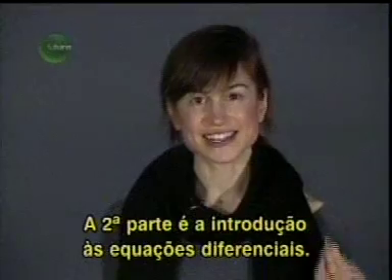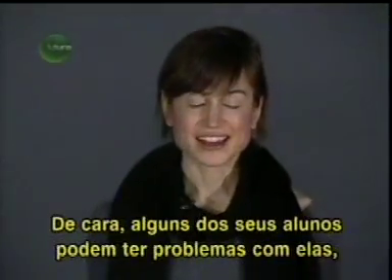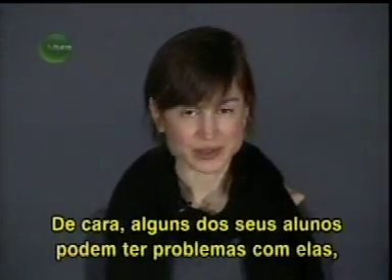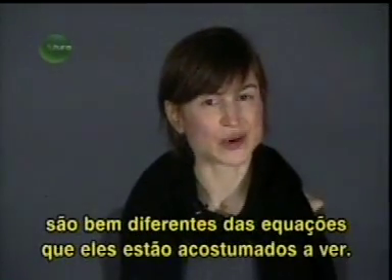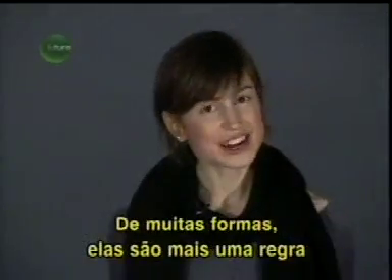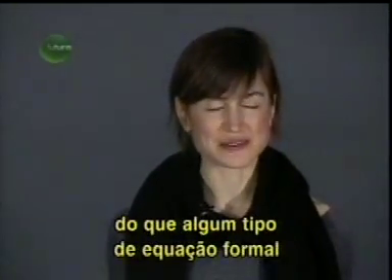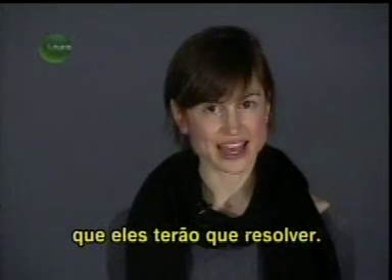Part two is the introduction to difference equations. Now, right away, some of your students may have trouble with this because a difference equation is very different than the kinds of equations they're probably used to seeing. In a lot of ways, it's more like a rule and kind of a formal equation that they're going to have to solve.